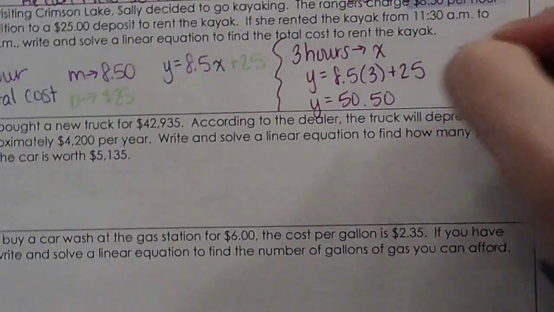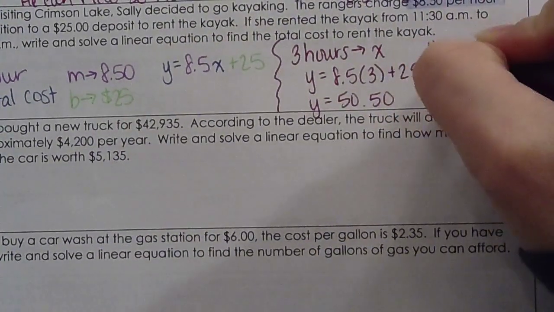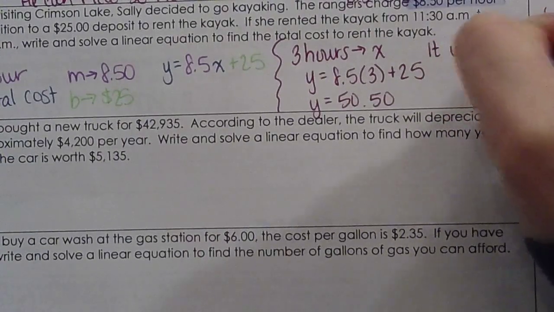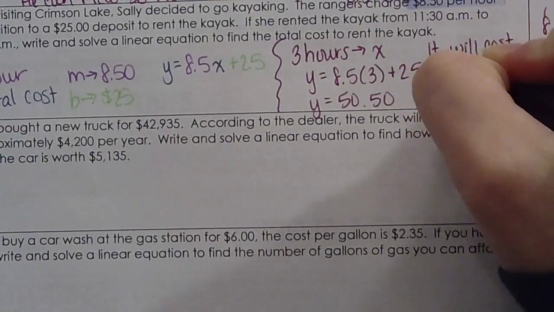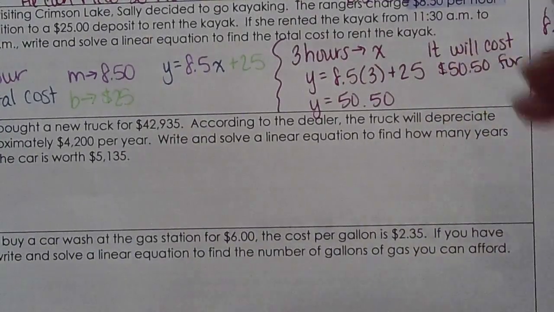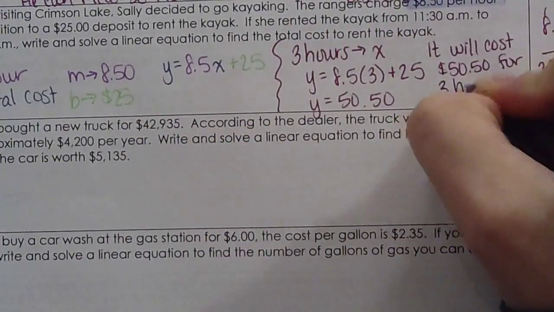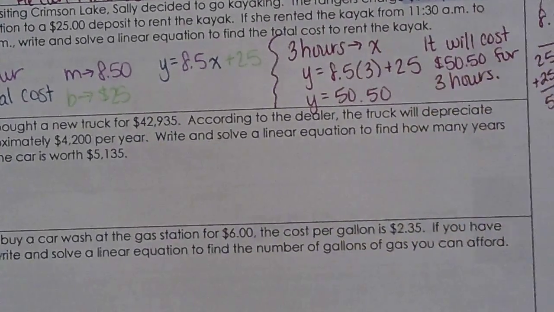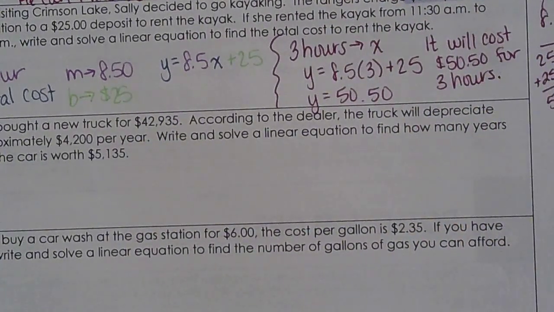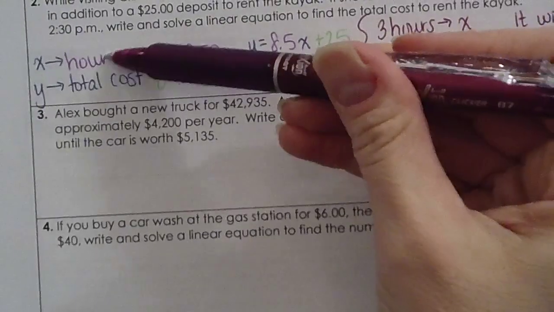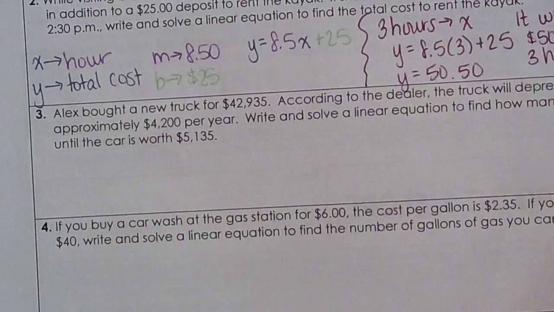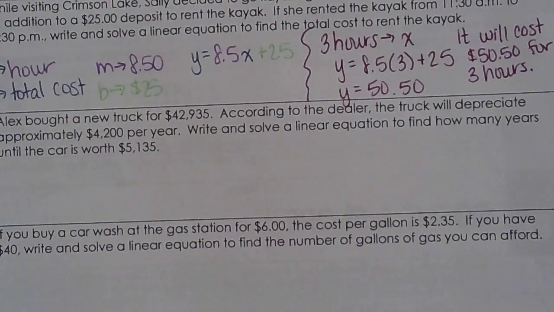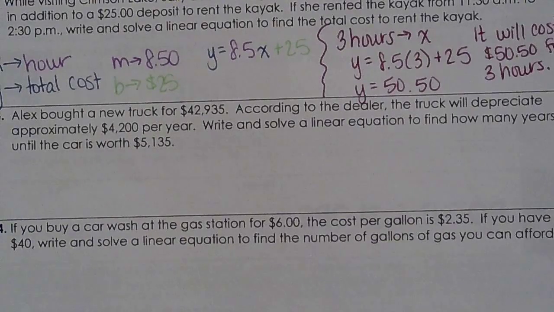So it will cost her $50.50 for 3 hours. Okay, when you give your answer, you have to give me all of that information. It should have 2 numbers in it, whatever number they gave us and whatever number we got, and each one has to have a label depending on which of these that number represents. I want you to try number 3 on your own.